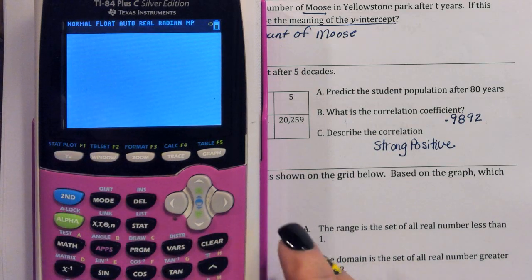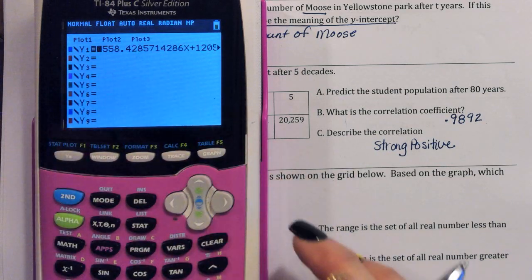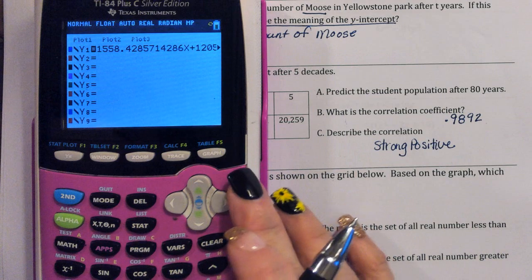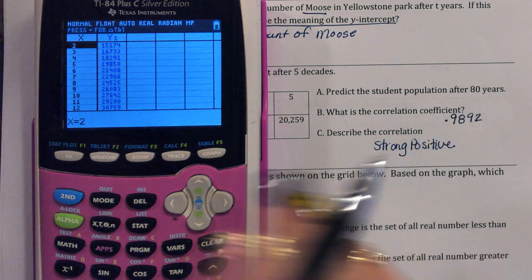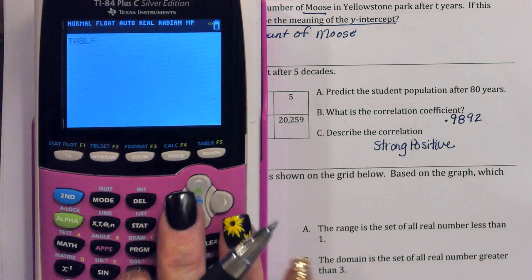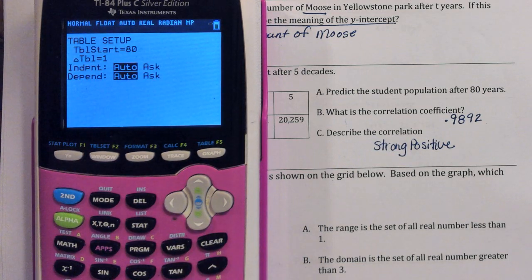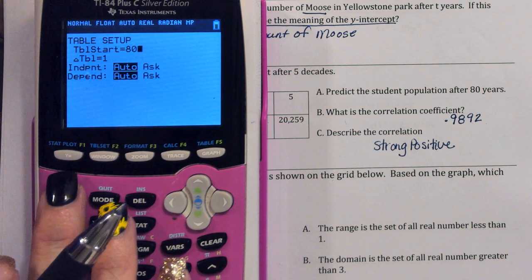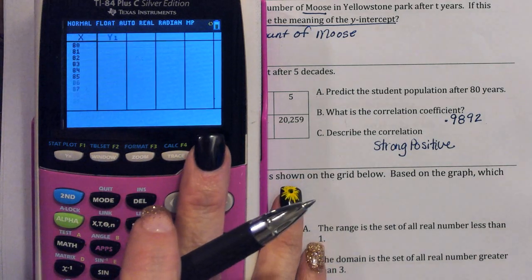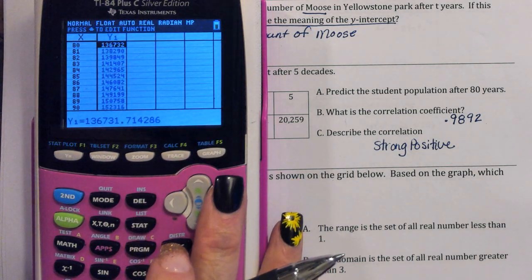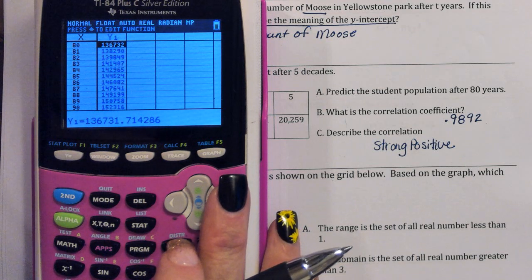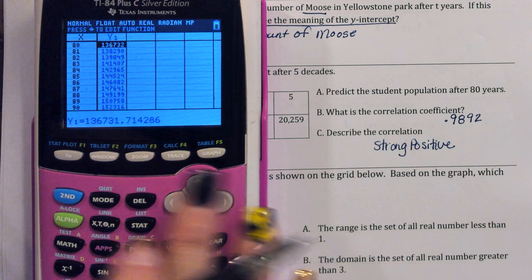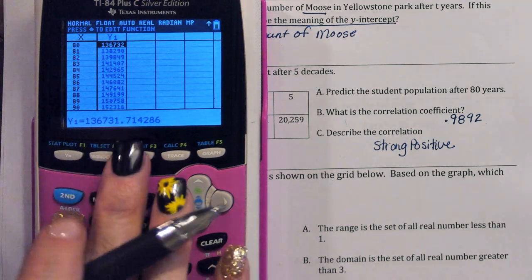Okay, I'm going to go to y equals. Now, okay, and it stored all that for me. I'm going to go to second table. Now the question is, do I need to scroll all the way down to 80 years? Do I need to do second table set and put 80 right there so that I can see what year 80 would be? Wonder which one. 136,732? Wow, that's pretty big. I'm going to tell you guys, no, that's not what we do.